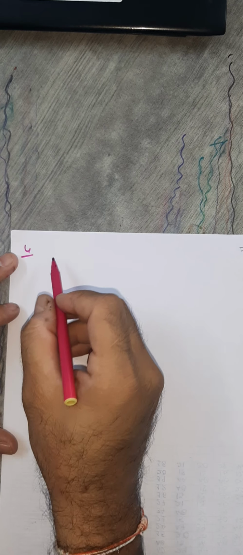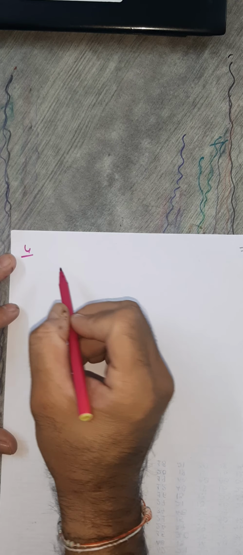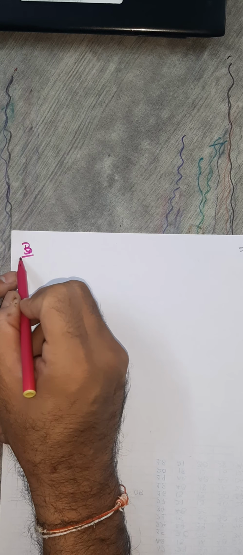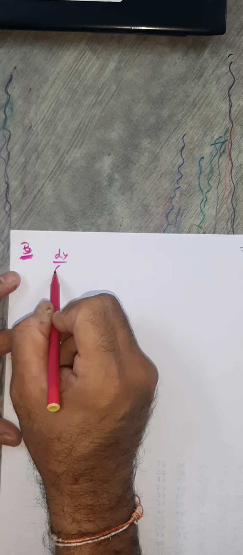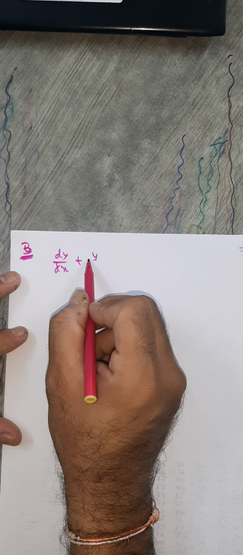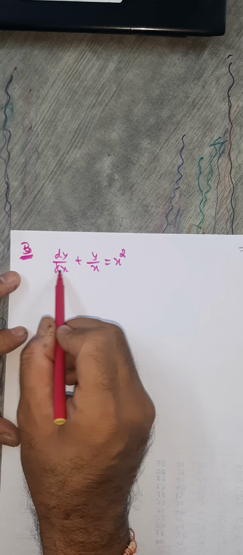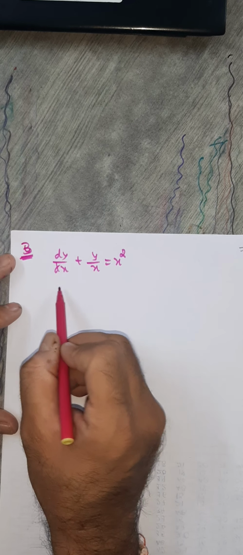Fourth question, third you can try. In third question, p is 1 by x. Remember, let me do that, no problem. Third one, dy by dx plus y by x equals to x squared. So this is a standard linear differential equation.